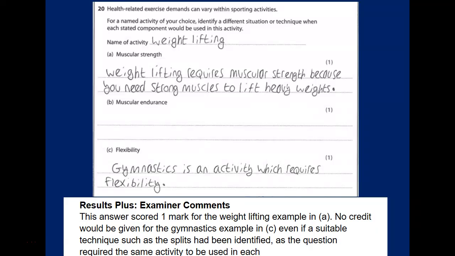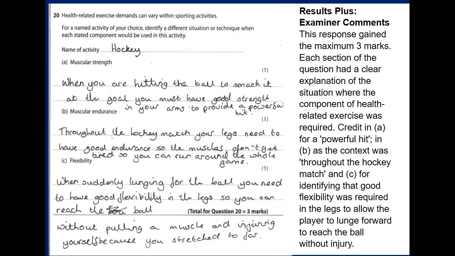However, they've changed that sport from the original one of weightlifting, so they only got 1 mark here. If we look at how this answer should be constructed, this student here has written hockey, and they go through muscular strength, endurance and flexibility for hockey. So they're applying it correctly.